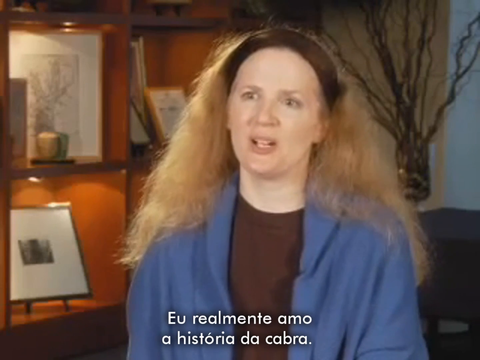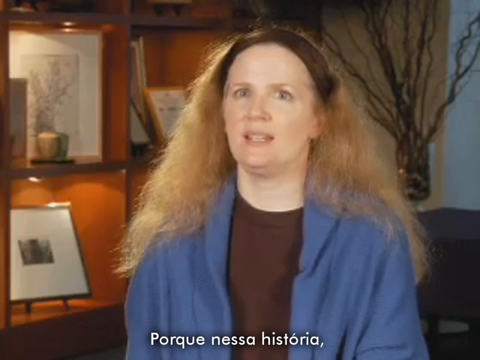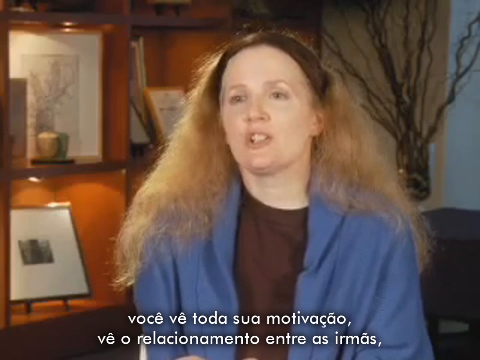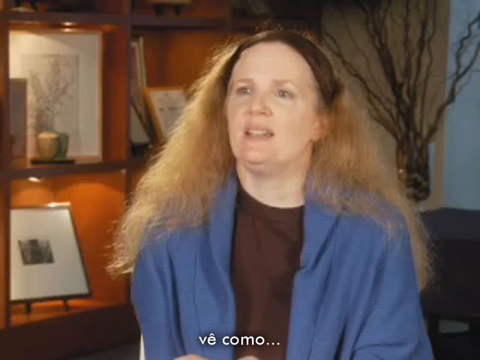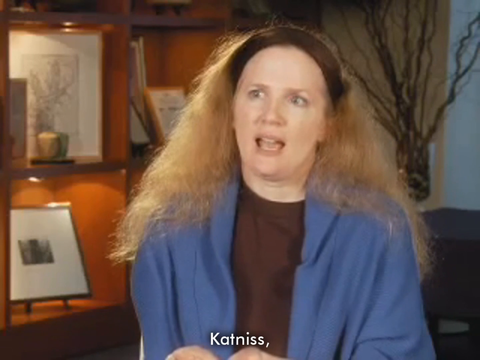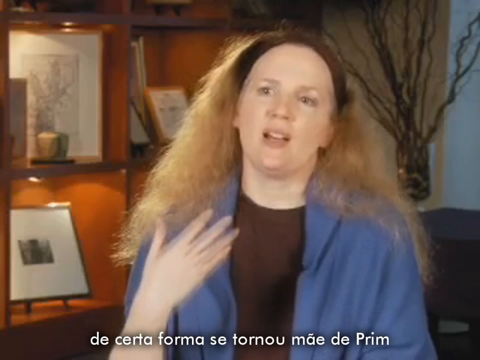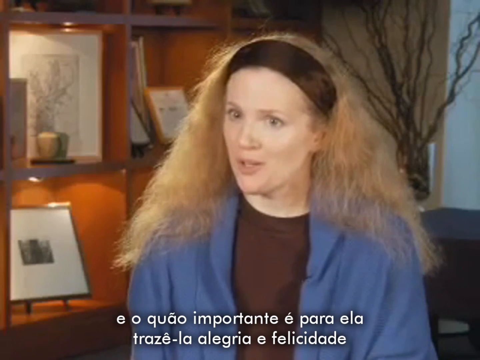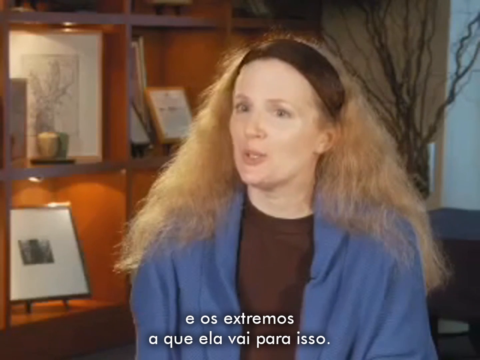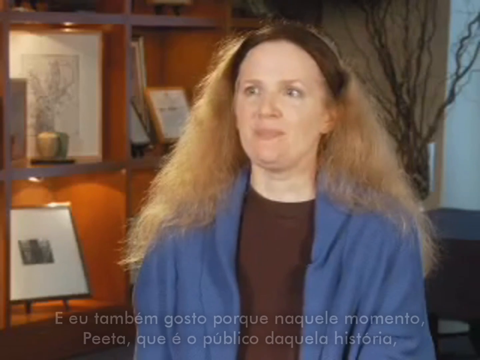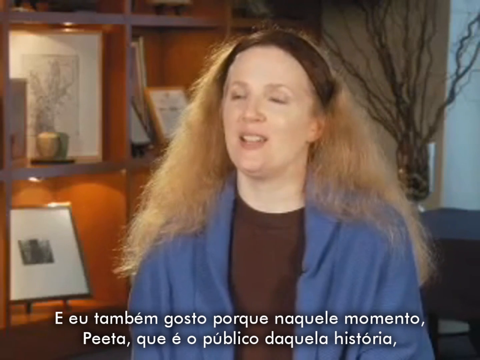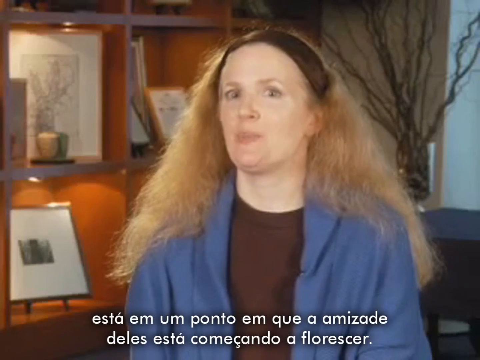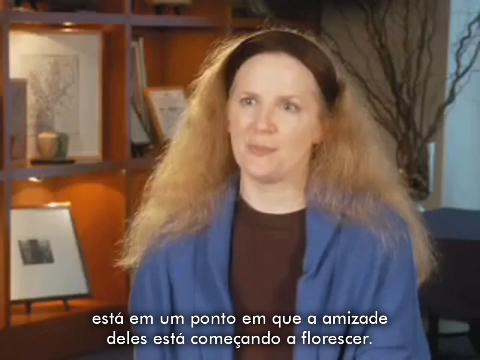I do love the goat story because in that story you see her whole motivation. You see the relationship between the sisters. You see how Katniss really, in a way, has become Prim's parent and how important it is for her to bring her joy and happiness and the lengths that you'll go to do it. And I also like it because at that moment, Peeta, who is the audience for that story, it is a point at which their friendship is beginning to blossom.